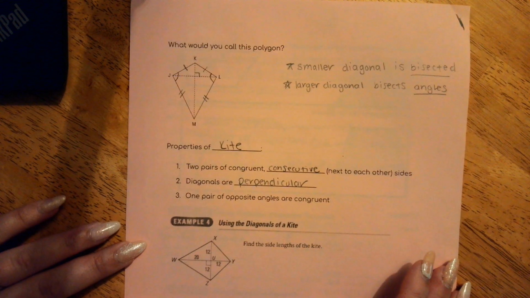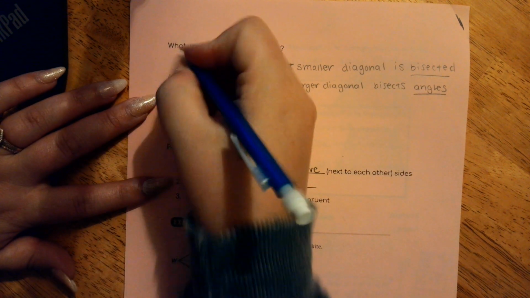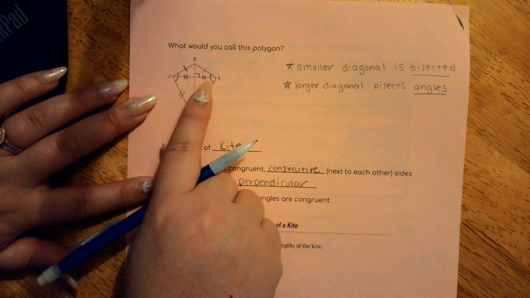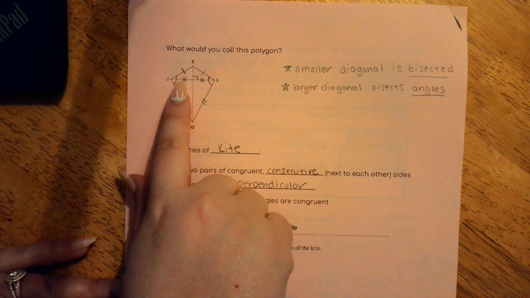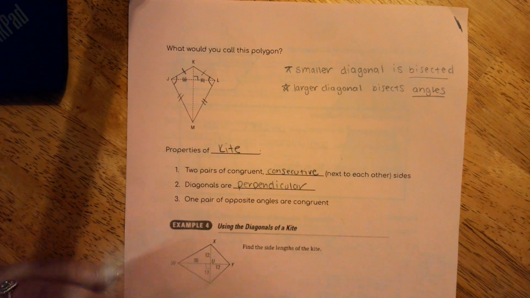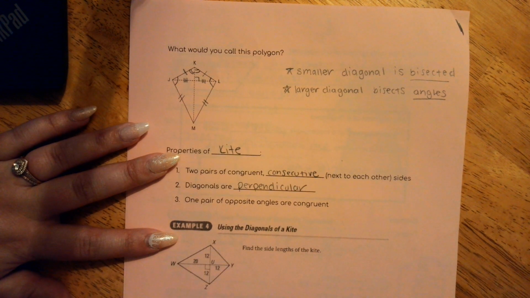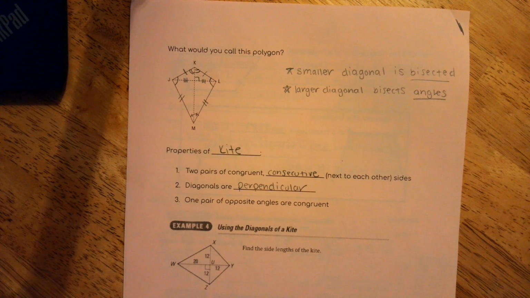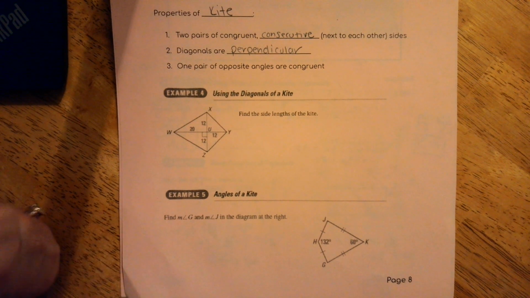All right, two other things that I want to add to our list. The smaller diagonal is bisected. So that means these two are equal. This is being split in half. The larger diagonal is bisecting the smaller diagonal. The larger diagonal also bisects the angles. So that means those two angles up there are congruent, and these two angles at the bottom are congruent. So that larger diagonal bisects two different things there. All right, let's put these into action here.